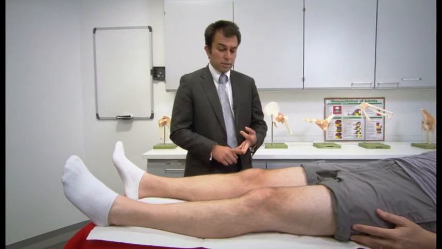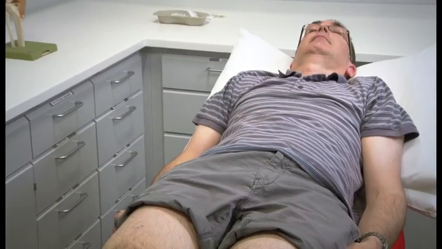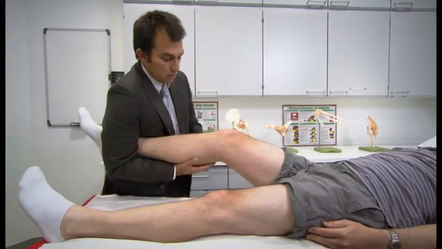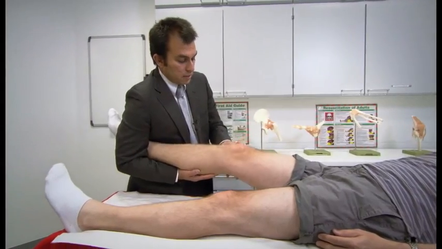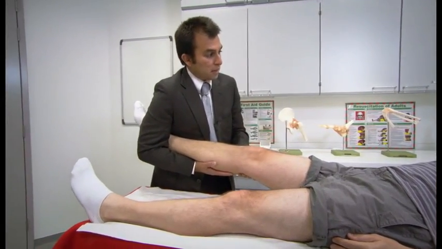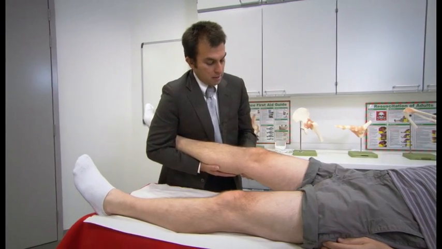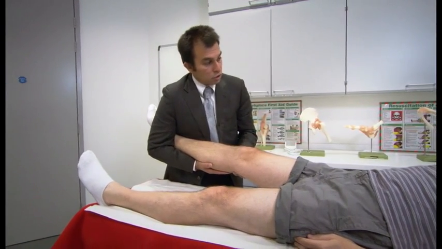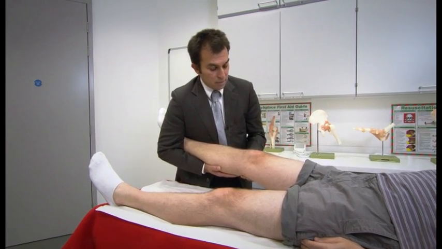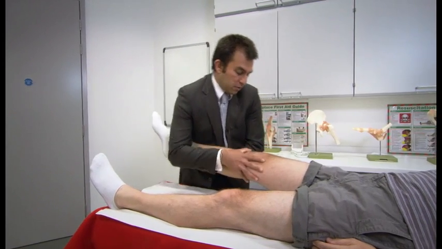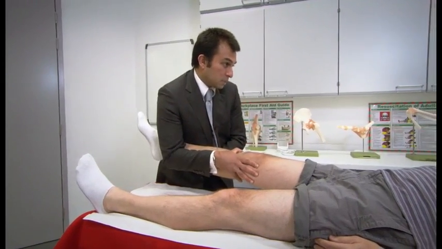Firstly, one assesses the collaterals, taking the leg, supporting it at the knee joint, in full extension of the knee, producing a valgus strain, again watching the patient. This tests the medial collateral ligament, and then a varus strain, testing the lateral collateral ligament.